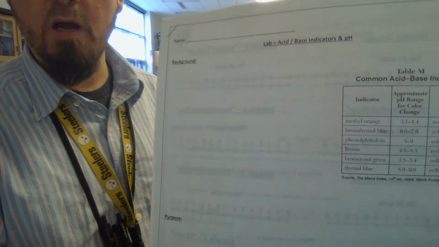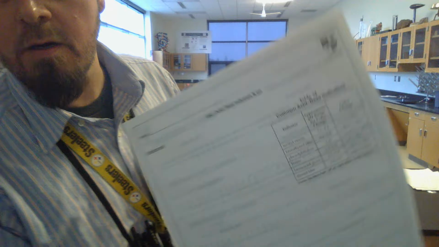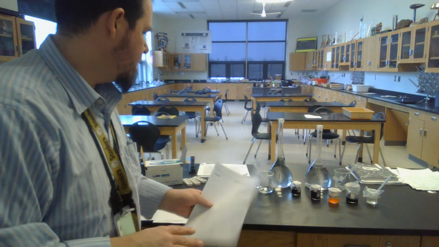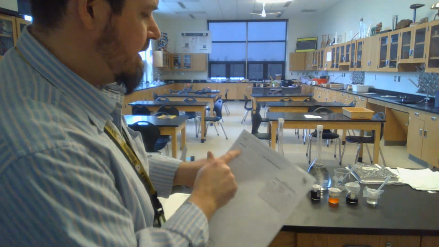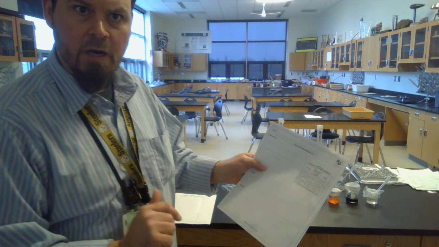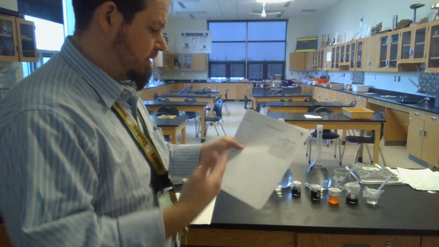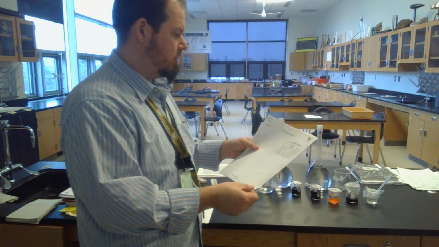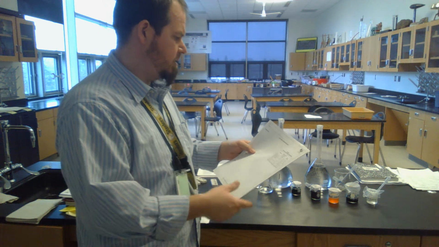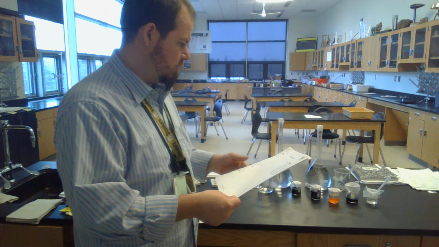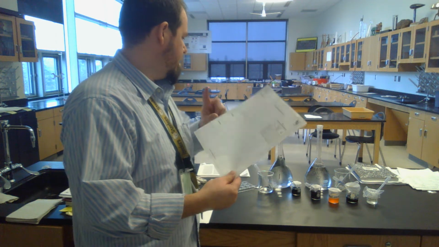Hey everybody, acid-base indicator lab. Here it is. Check it out. We're gonna do this lab today. Indicators. You're gonna tell me what an indicator is, and we learned earlier in the unit that it's a special chemical that's gonna change colors with pH and that kind of thing. So you're gonna tell me what you can about indicators.